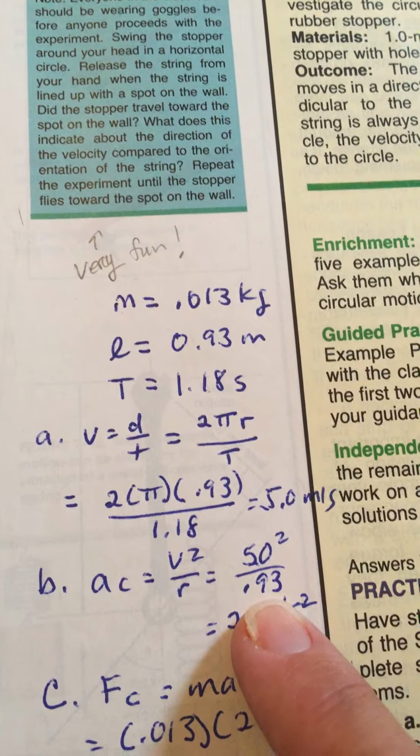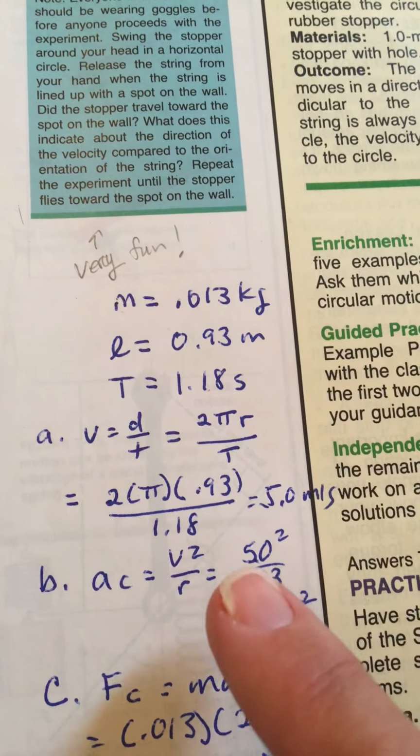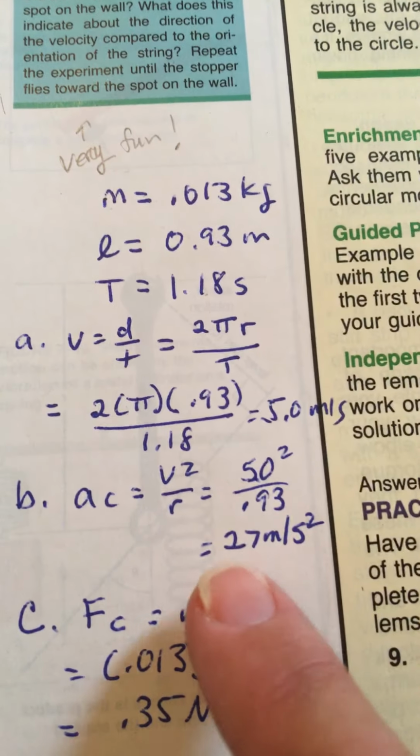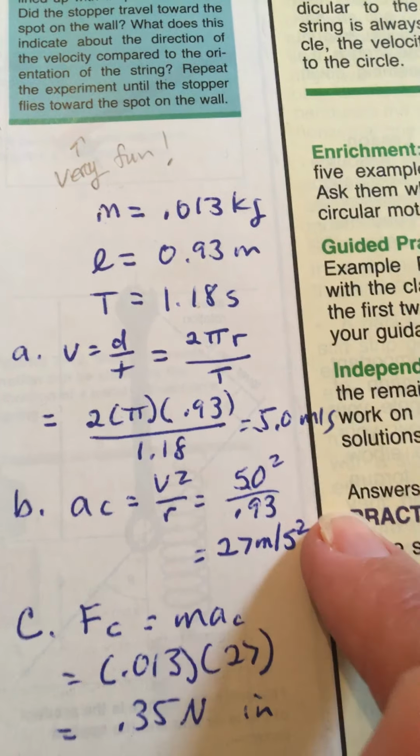And the radius we figured out, it was given to us, the length of our string is 0.93. So we just square that and divide it, and there you go. 27 meters per second squared.